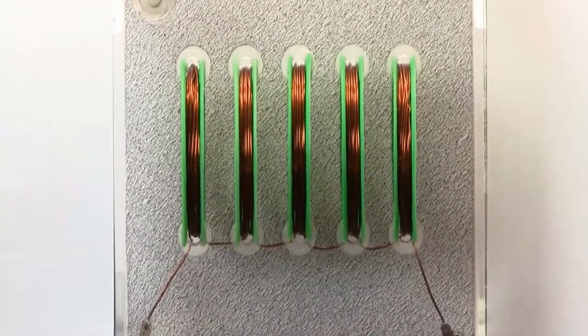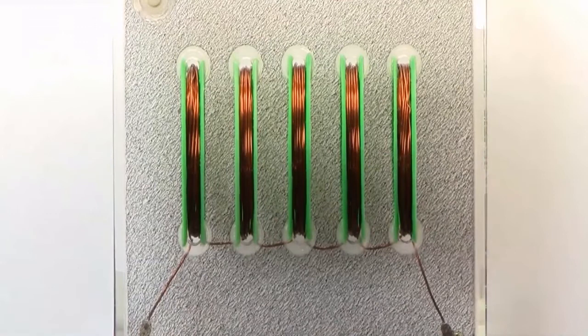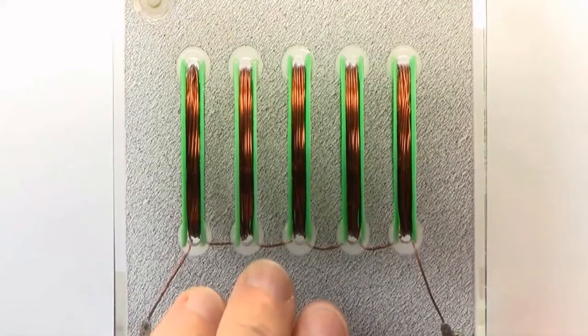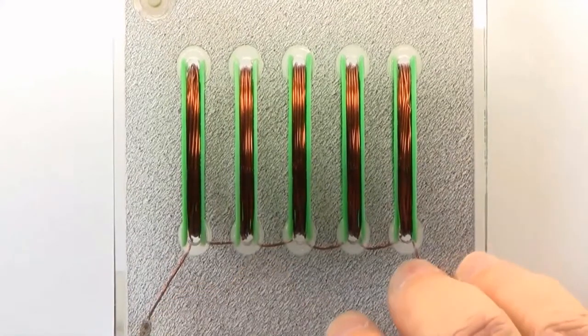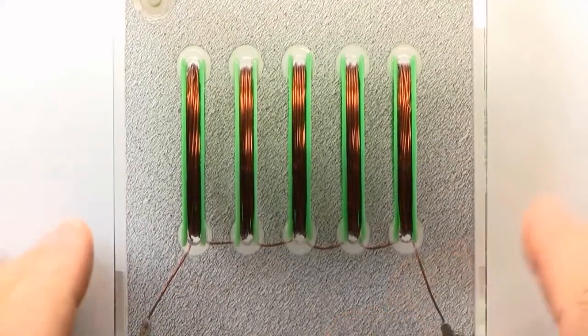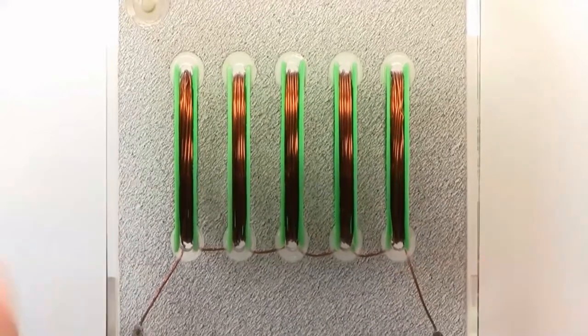Now, it's a little bit dark, so I've got a light source on the side here. I'll just bring it in a little bit closer. It brings up the contrast. And we'll connect the power supply to the terminals. And okay, we'll press the Morse tapper key and see what happens.